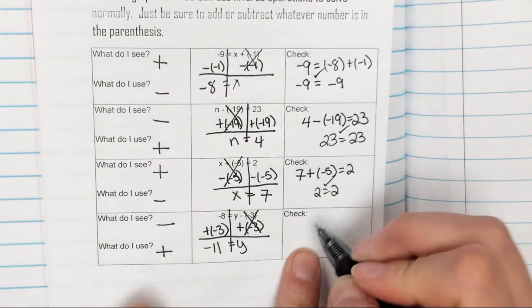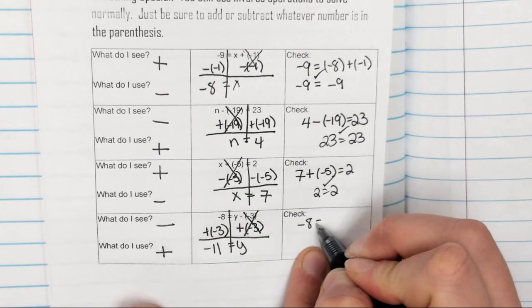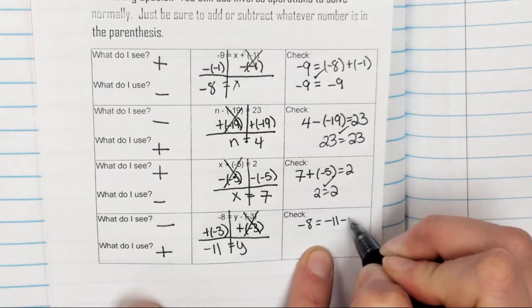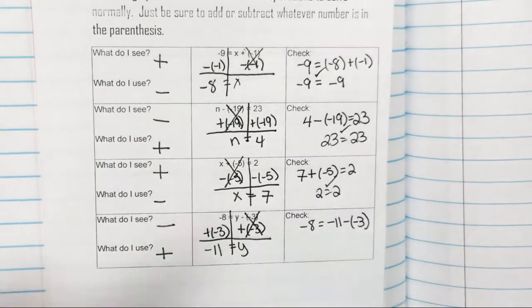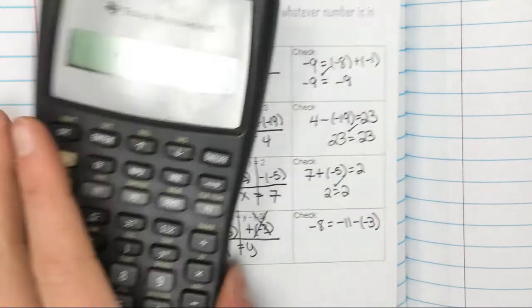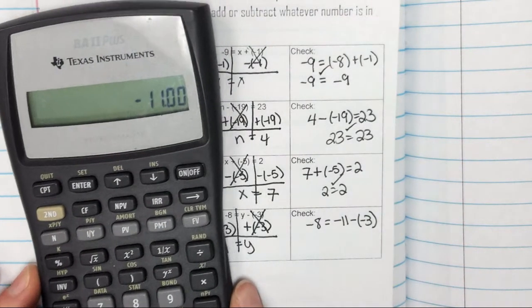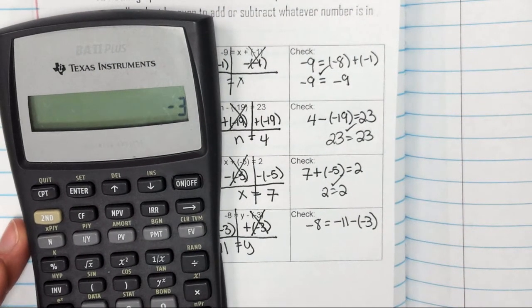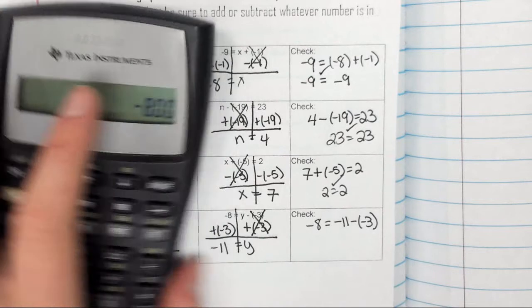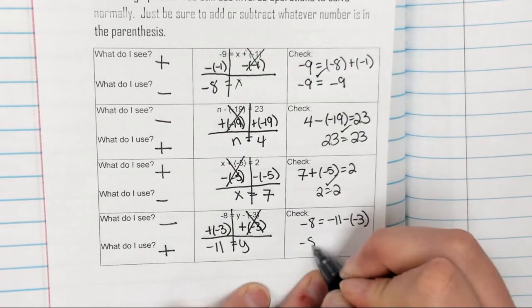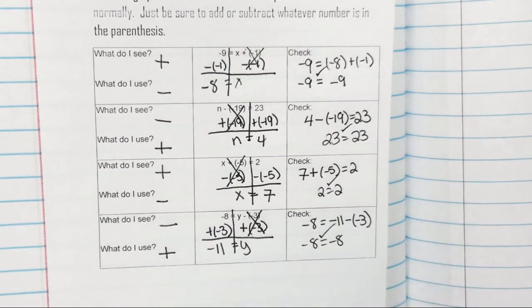Then I'm going to check. Negative 8 equals negative 11 minus negative 3. And again, I can use my calculator. Negative 11 minus negative 3, and I get negative 8. So negative 8 equals negative 8. The answer checks out.